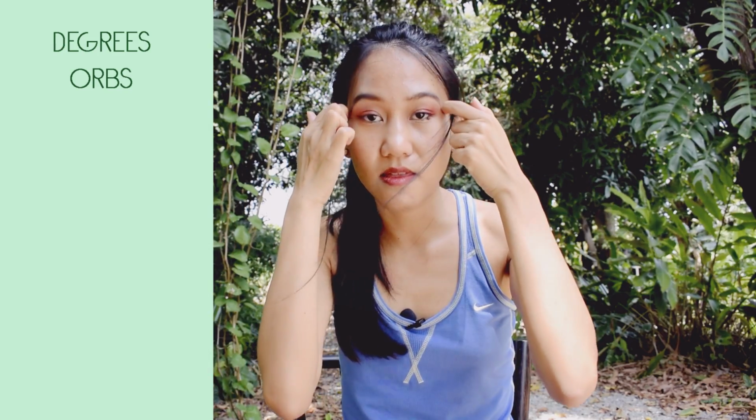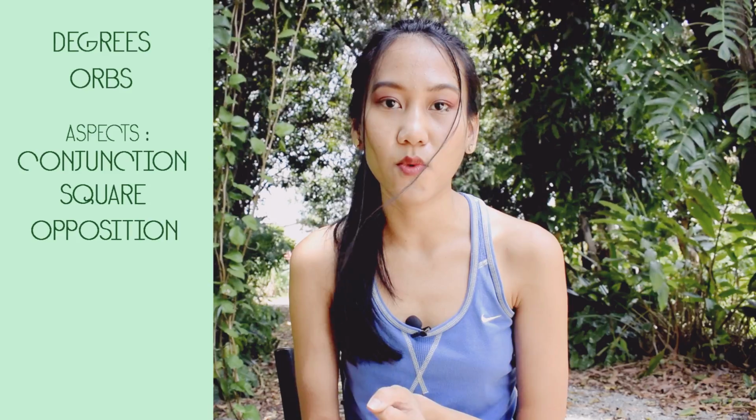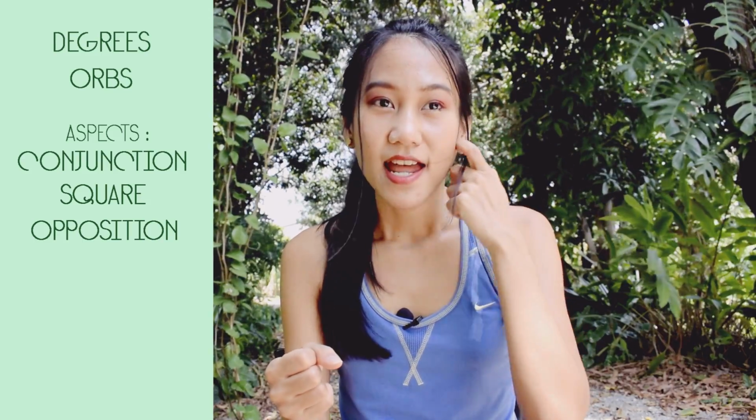or it can occur when there's any aspects. The major aspects between planets and points that I'll be talking about in this particular video to take note of are the square, opposition, and conjunction. So conjunctions happen when planets or points are very close to each other. Now, squares and oppositions occur between planets and points of the same modality.